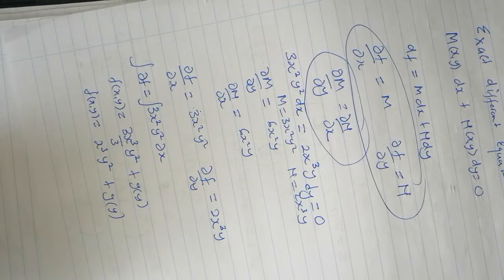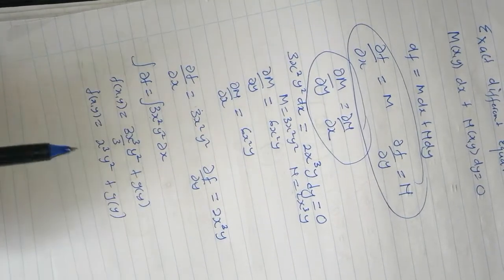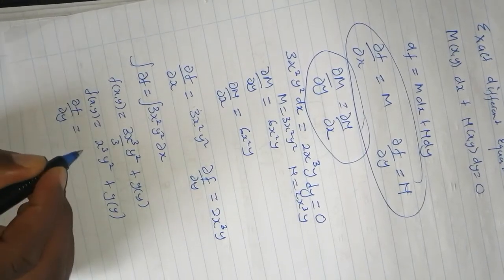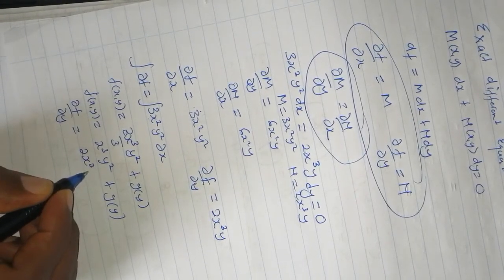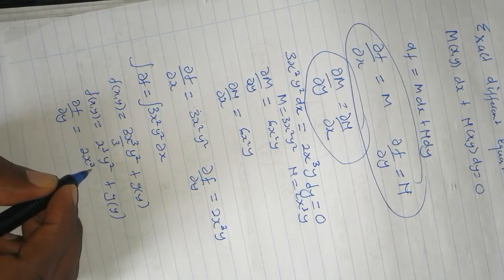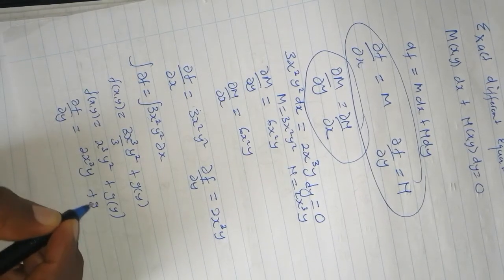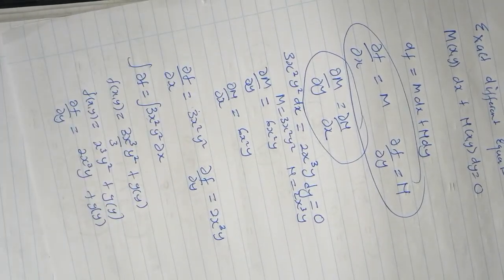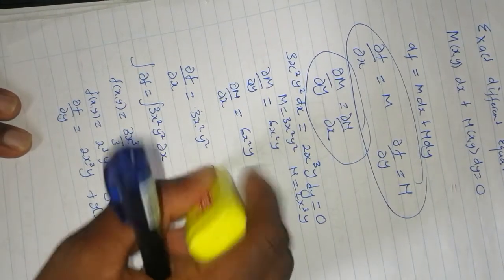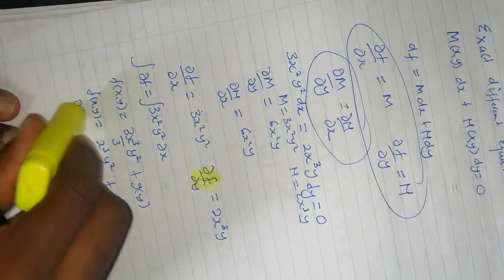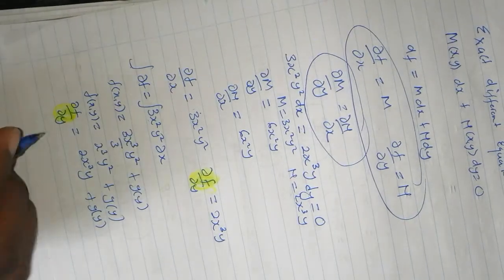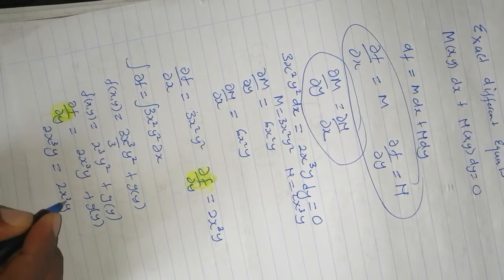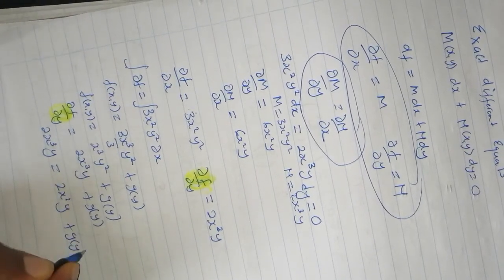Now let's differentiate this with respect to y, so that we can find this. The df over dy is going to be 2x cubed y plus g prime of y. Now if you look at df over dy, it is equal to 2x cubed y plus g prime y.